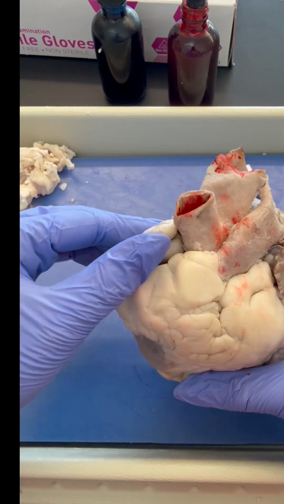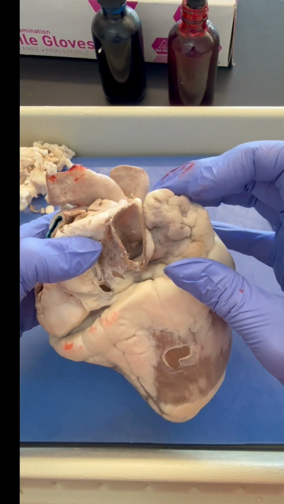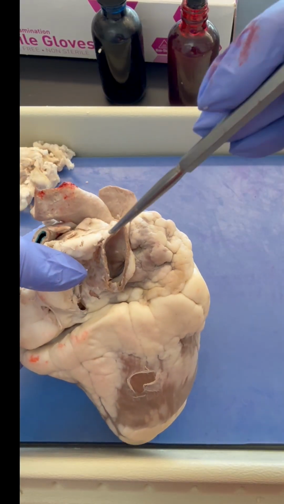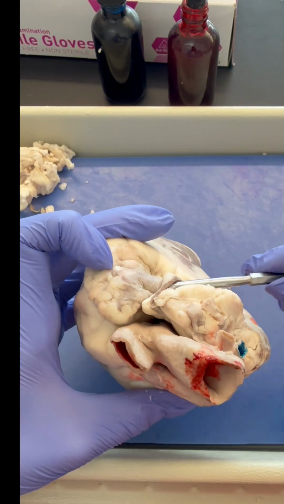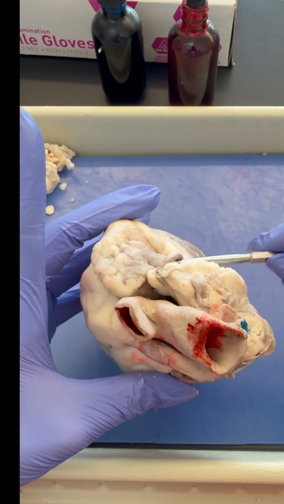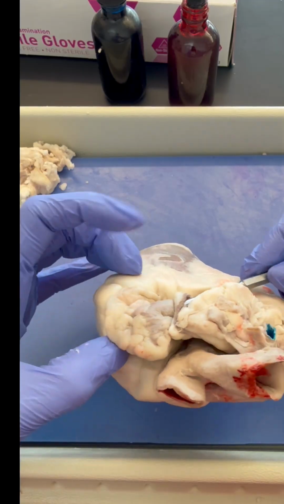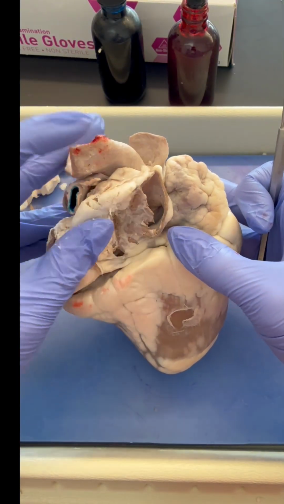So if this is our right atrium, we can flip our heart over to the posterior side and get a look at some blood vessels that might go to the right atrium. So I automatically see a pretty large one here. If I stick my probe in, I can actually see my probe through that auricle, the right auricle, right atrium. So this is going to be the superior vena cava.